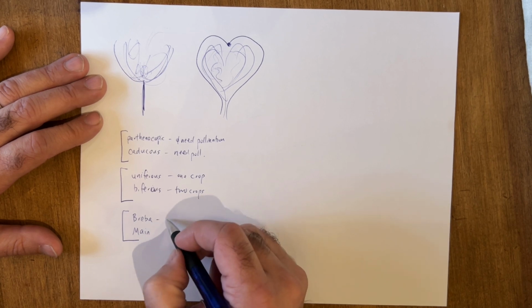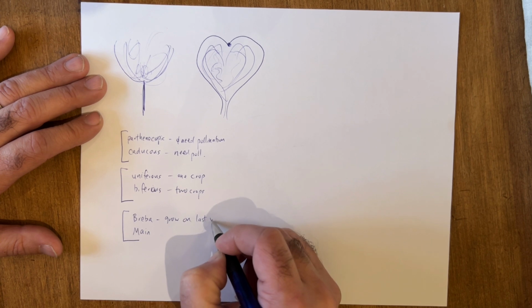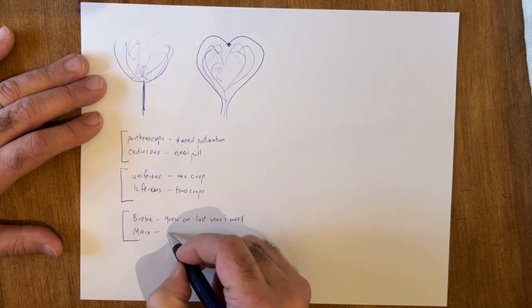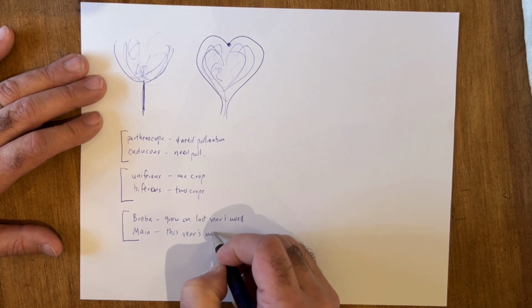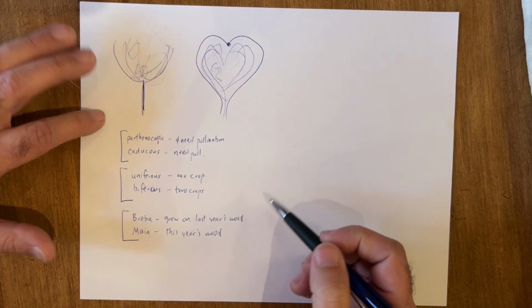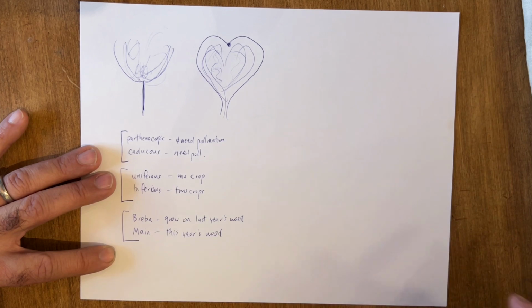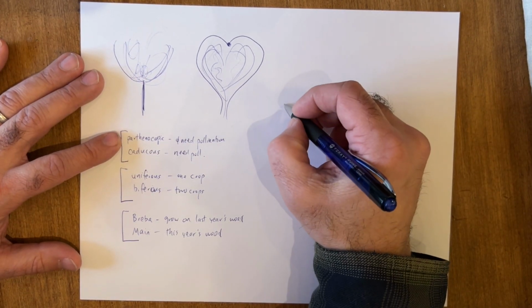So a Breba will grow on last year's wood, and a main crop will grow on this year's wood. All right, so these are the definitions we're going to use when we go over to the next part of this fig biology little lecture.